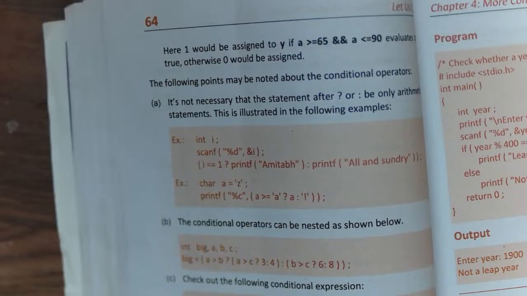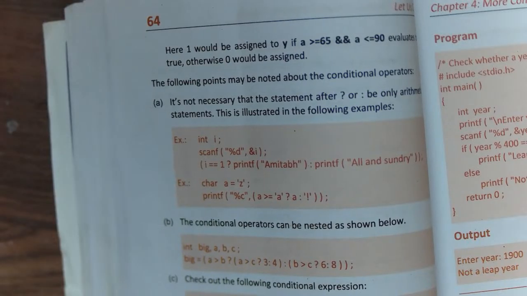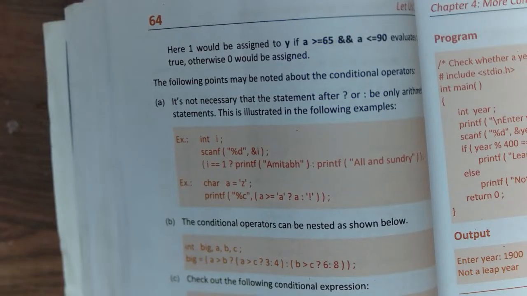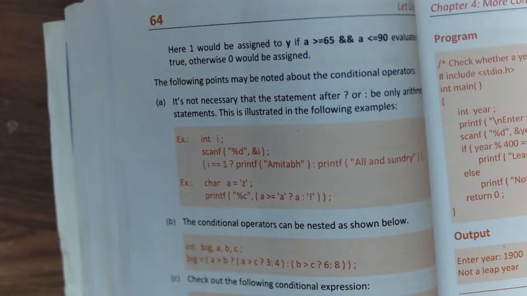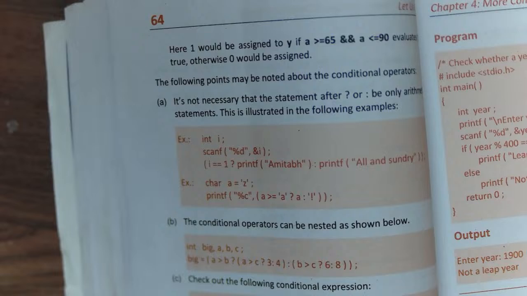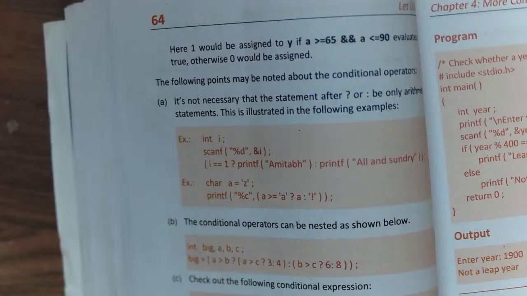The conditional operator can be nested as shown below. int big, a, b, c; big = a > b ? (a > c ? 3 : 4) : (b > c ? 6 : 8).